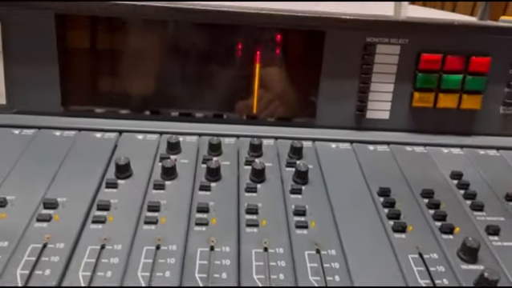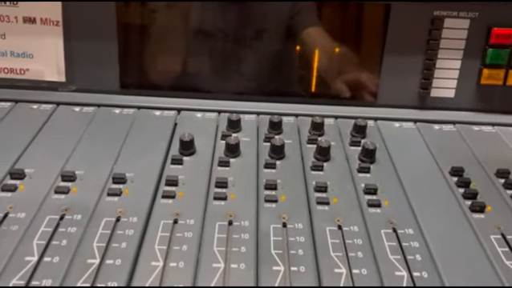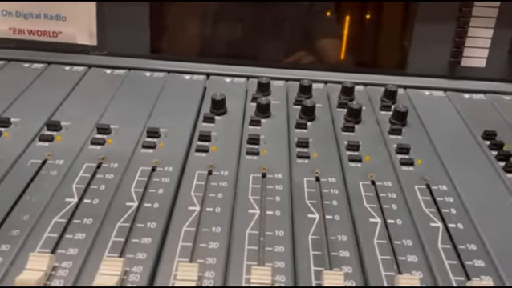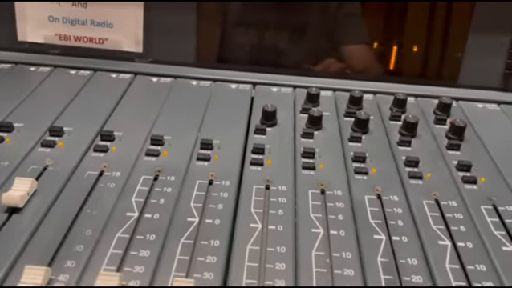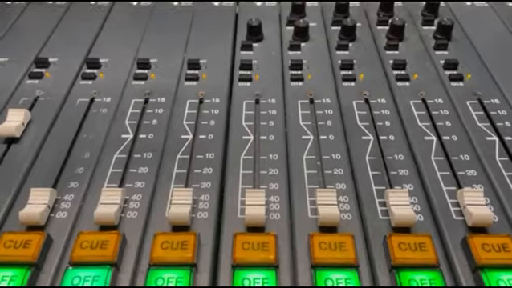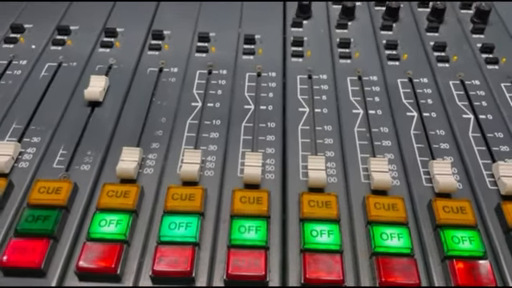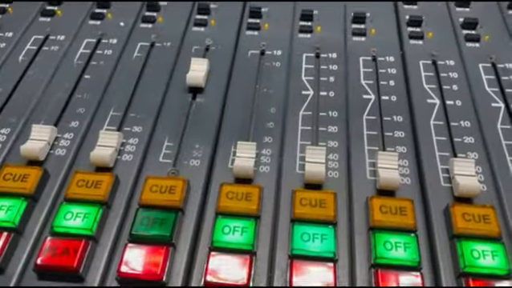It's important to note here that the monitor fader only affects what you can hear in the studio, not what the listeners hear at home on the radio. What the listeners at home hear on the radio is determined by the input channel faders.